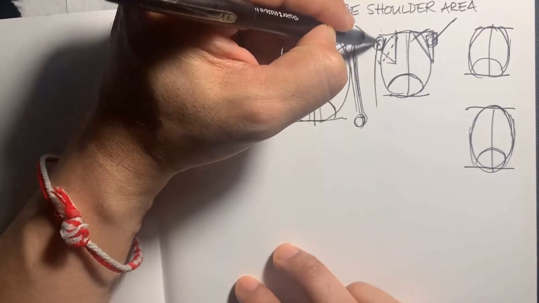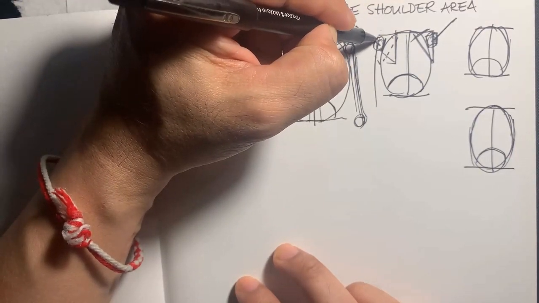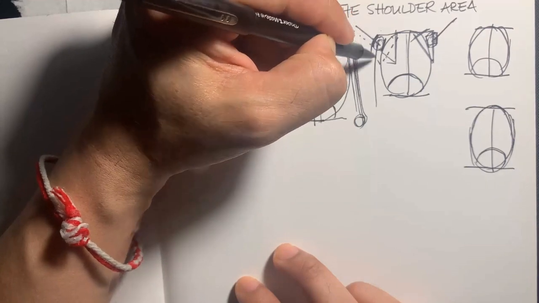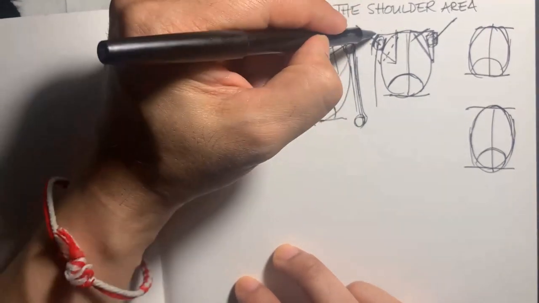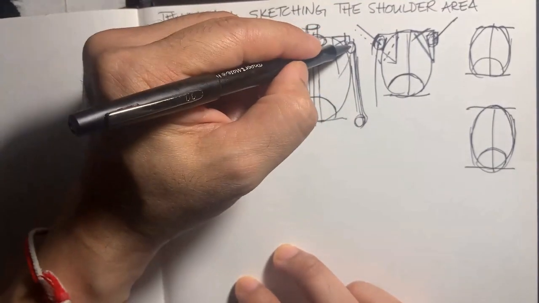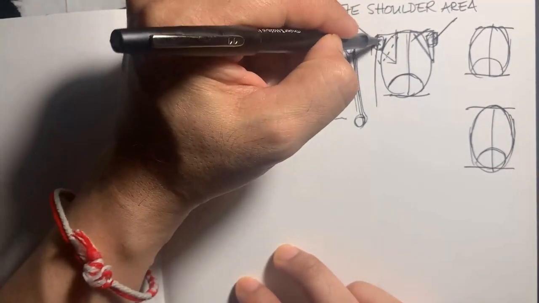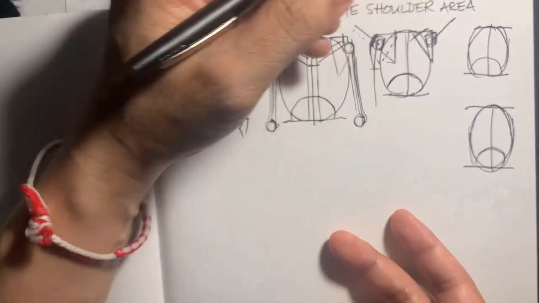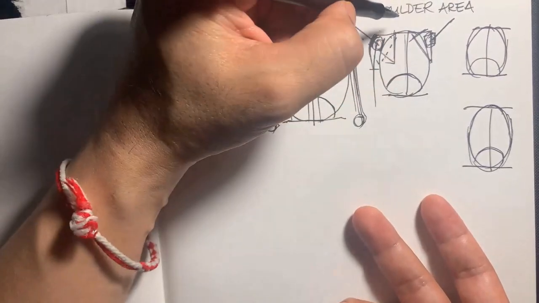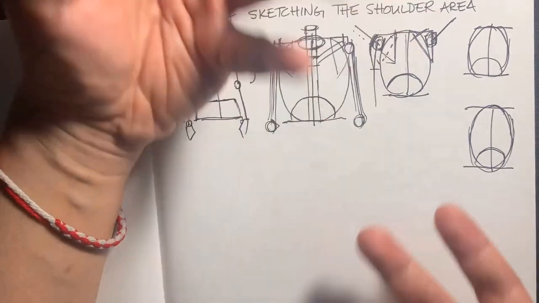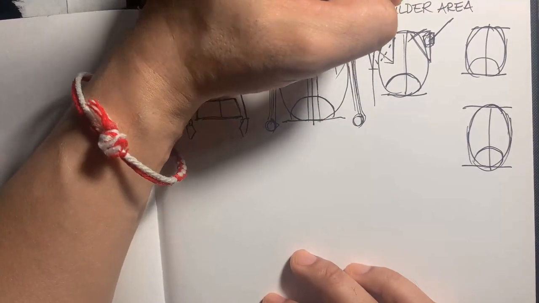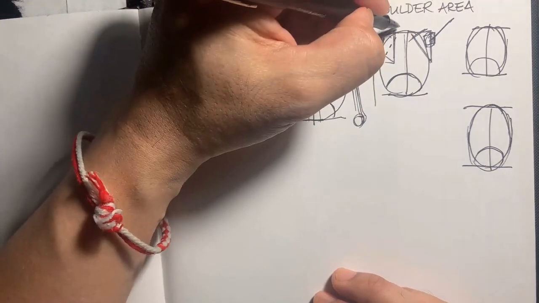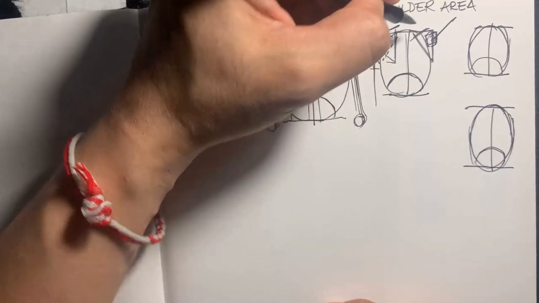So from here, the deltoid will usually be pretty close to whatever this is, just because of the way it's drawn. Because this is a mix of anatomical knowledge mixed with drawing from imagination, which is not the same thing.